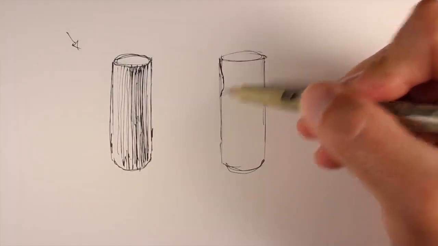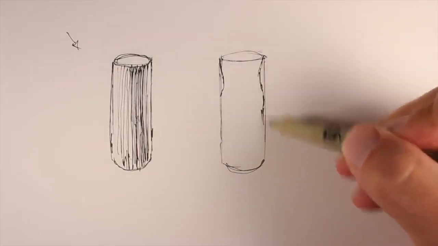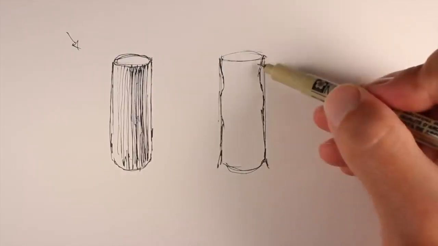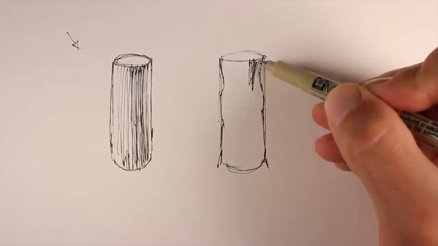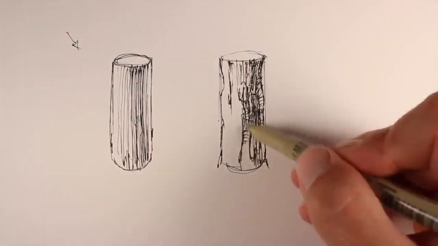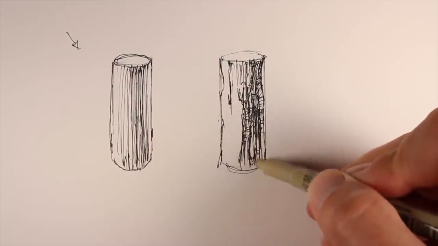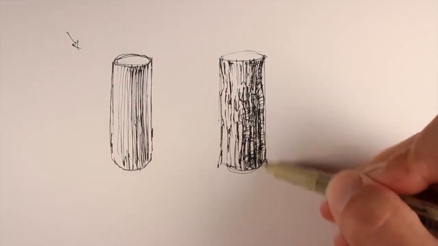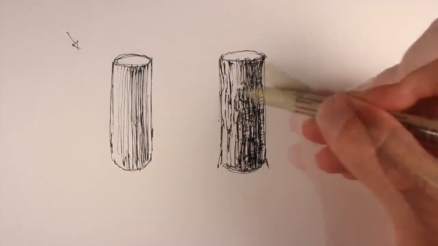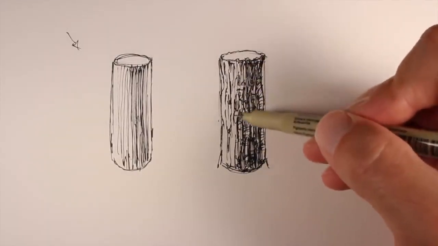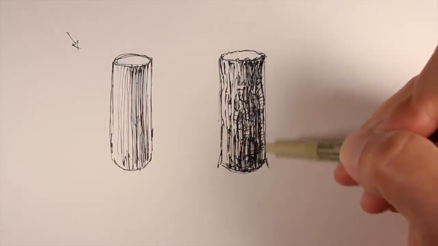So, when we draw a trunk, all we need to do is consider that basic form, of course, the form being a cylinder. Within this cylinder, we can carve out an organic form and then add a few textural marks to create the illusion of texture, of course, but also to create the illusion of shadow. This, of course, leads to the illusion of form as well. We can concentrate the textural marks that we make in the areas of shadow to make the value darker.